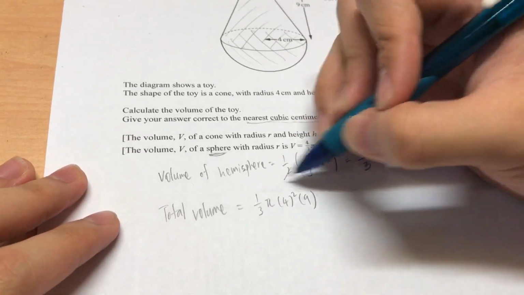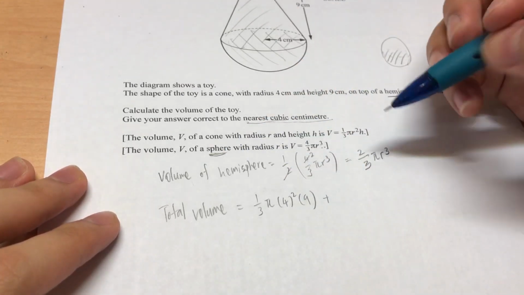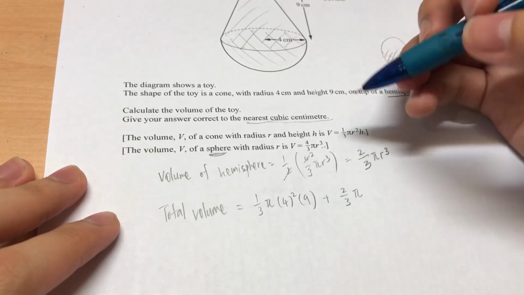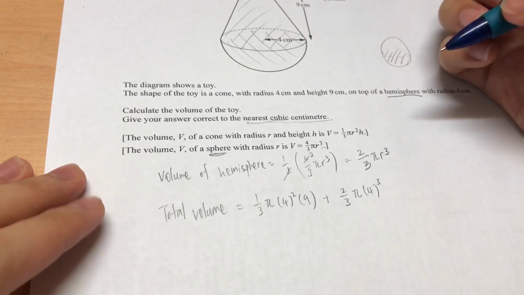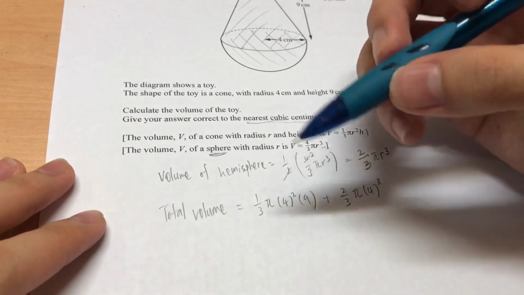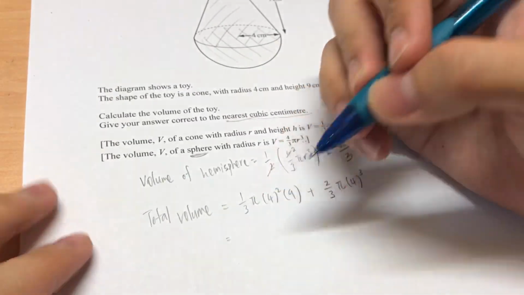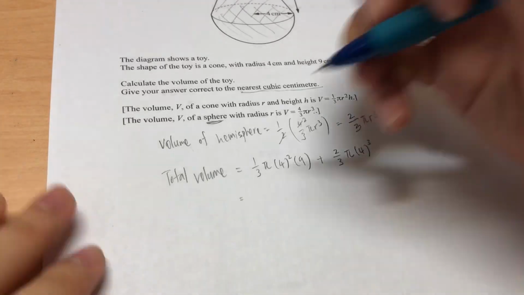This is the volume of the cone, plus the volume of the hemisphere, which is 2 over 3 pi 4 cube. You can actually take out the common factors when you are pressing the calculator, just to reduce the error of pressing the calculator wrongly.